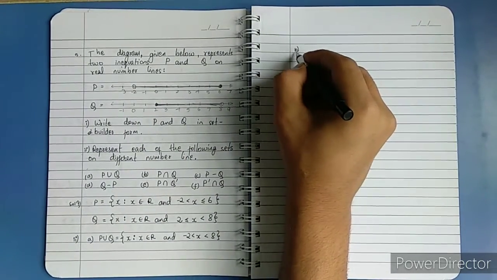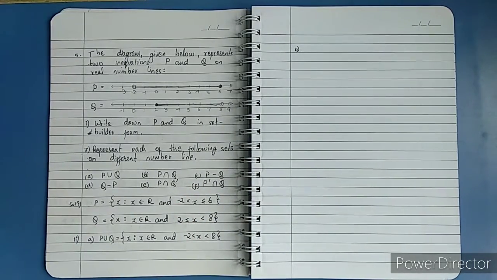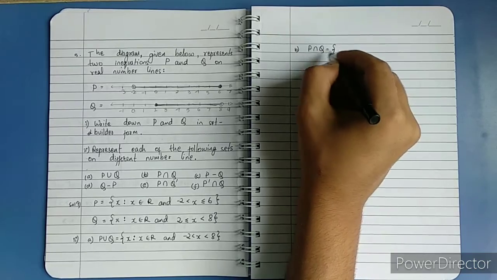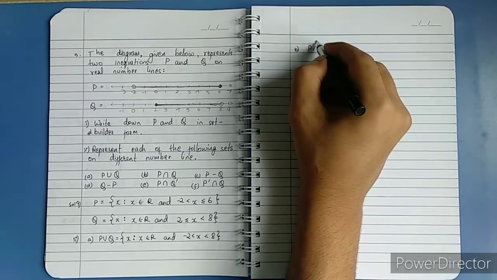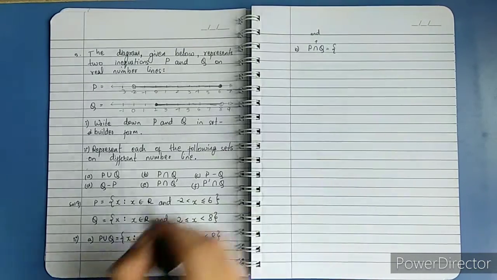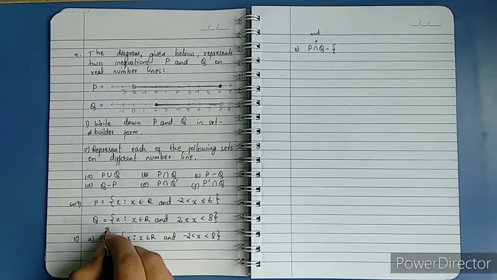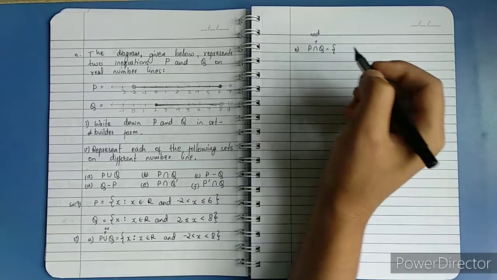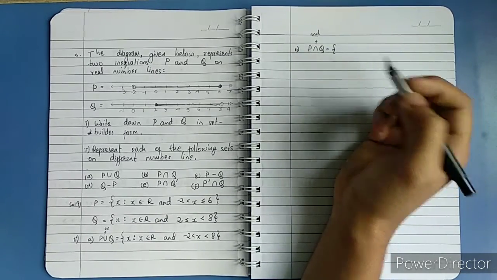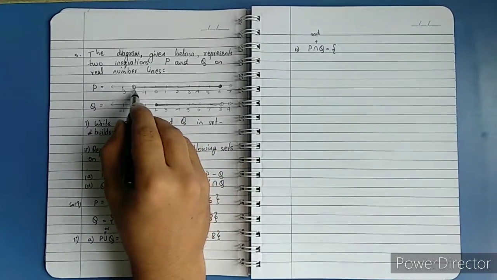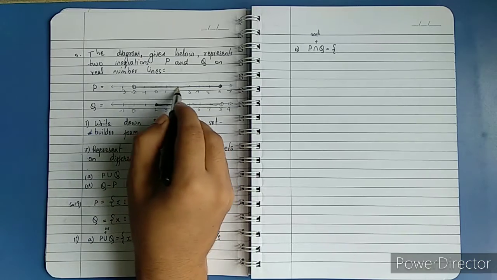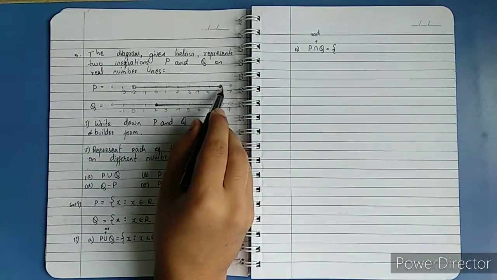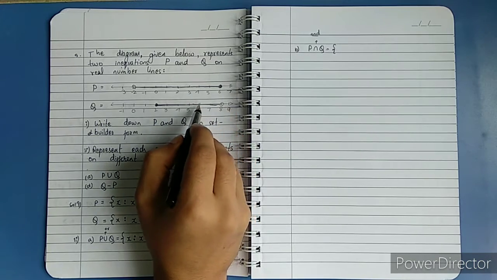For part B, P intersection Q. Intersection basically means and, union basically means or. So in the and part, we'll only take that portion which is common in both of them. Minus 2 to 2 is present over here, but it is absent here. And 6 to 8 is absent here, but present here.